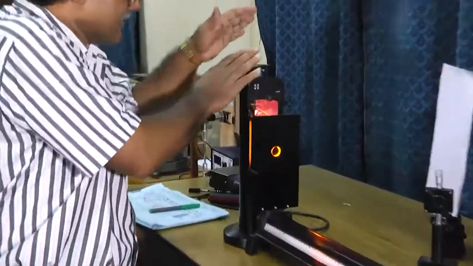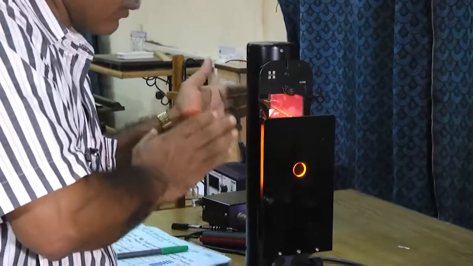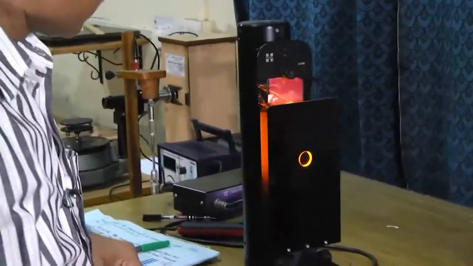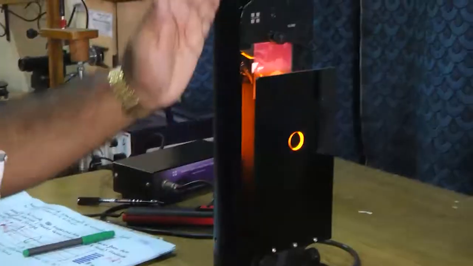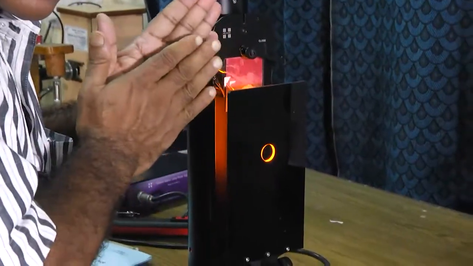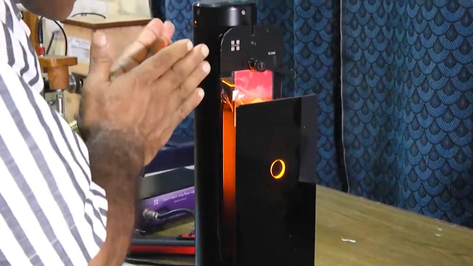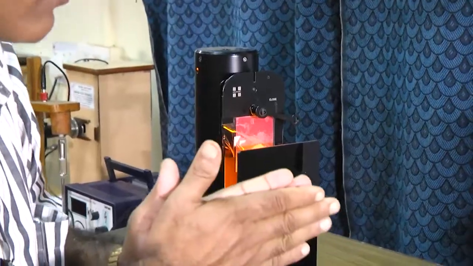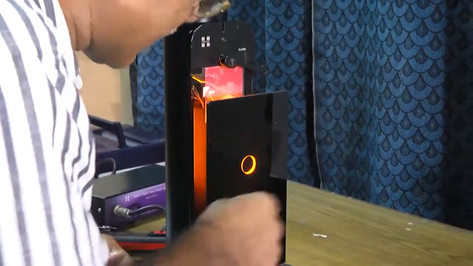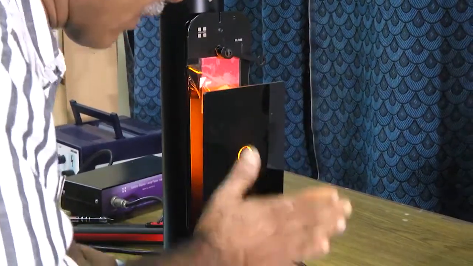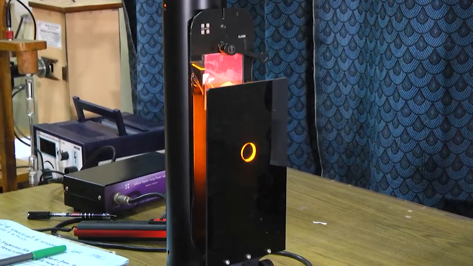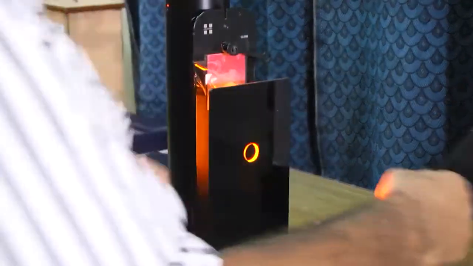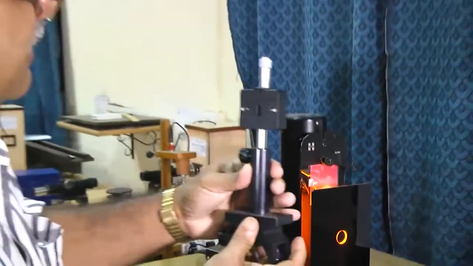So, you can see here we have used a sodium source. So, here this one is a pinhole, this is a screen. The reason is that I want to obstruct other light from coming and falling on this. Only light will come from this hole and fall on the slit. Okay. So, here you can see this is the slit.